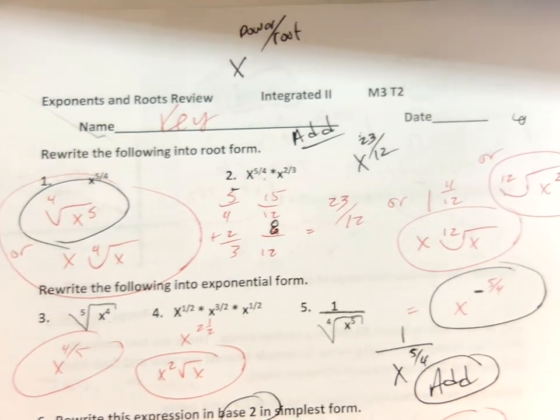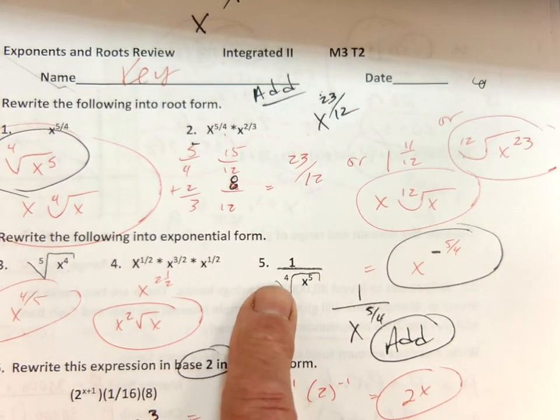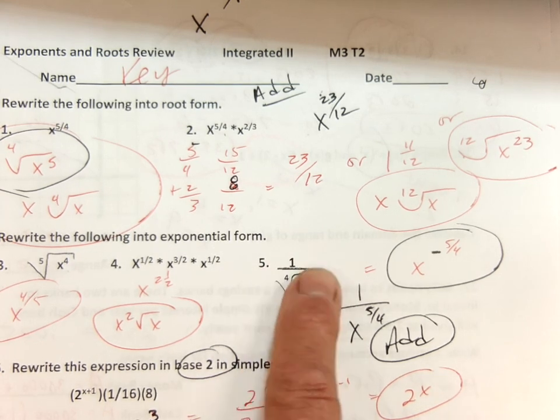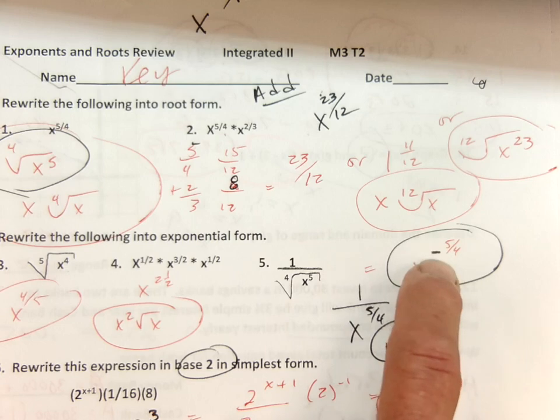Number 5, if it is negative, if it's a fraction, 1 over it, it's a negative exponent to the 5/4. Fraction, 1 over makes it a negative exponent, okay?